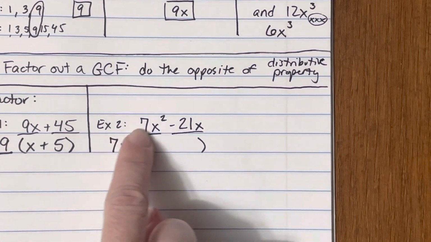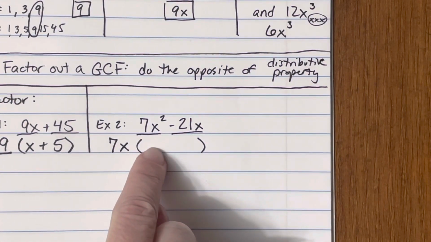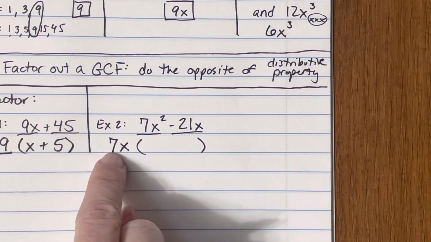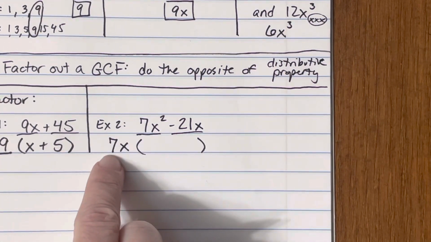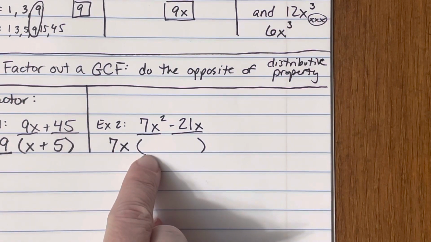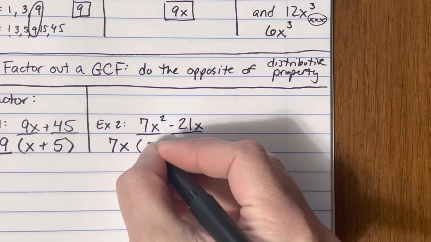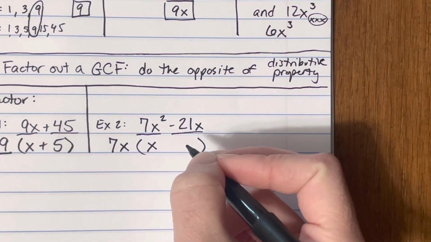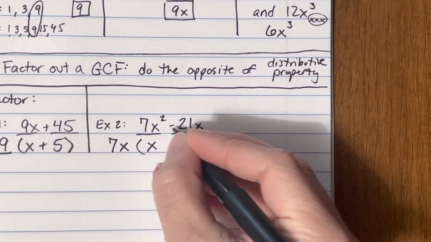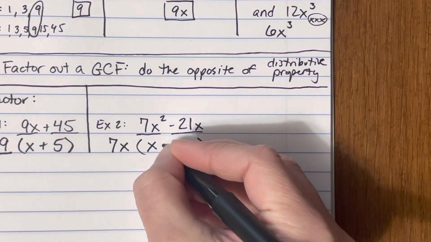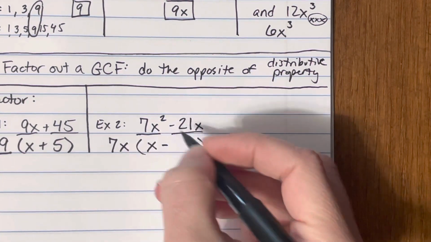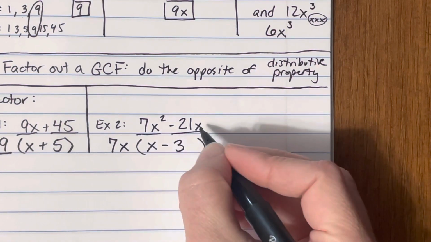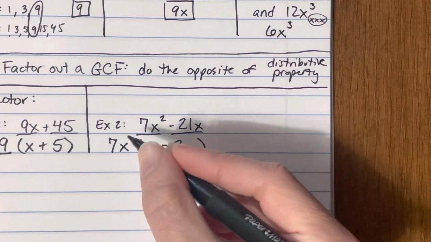Now we think about what would have had to have been here to distribute in order to get this answer in the end. Well, what would we need to multiply 7x by to get 7x squared? There would have needed to be an x in here because 7x times x is going to give us 7x squared. What would we have needed then to get minus 21x? Well, we would need a minus. What do we multiply 7 by to get 21? It had to be a 3. And then what would we multiply x by to get x? Well, it's just 3. The x is already there.